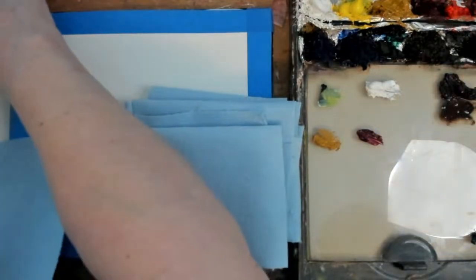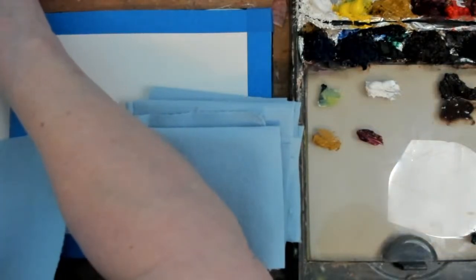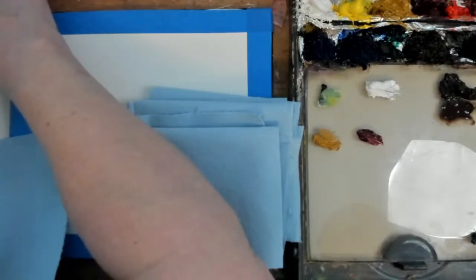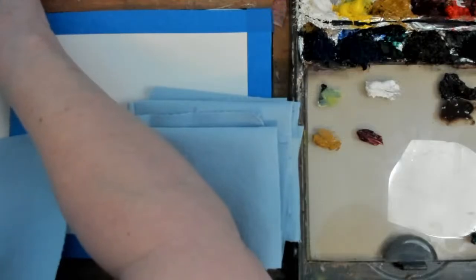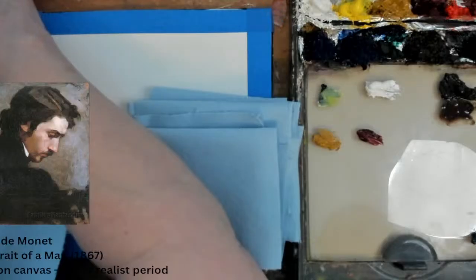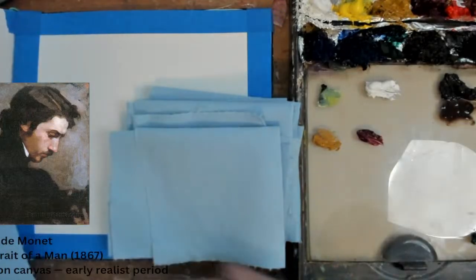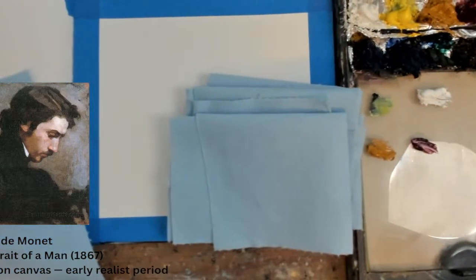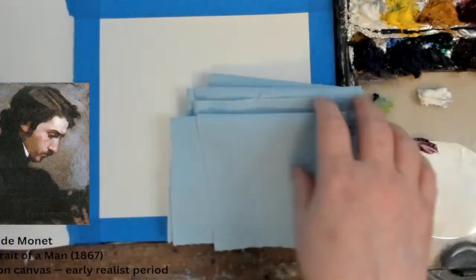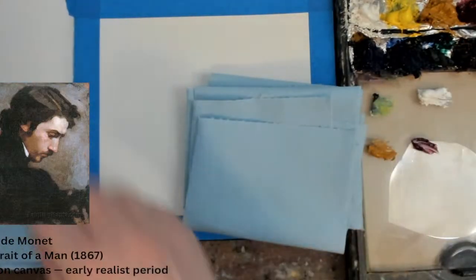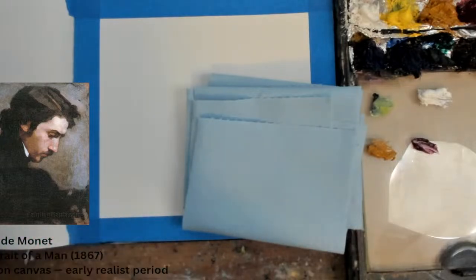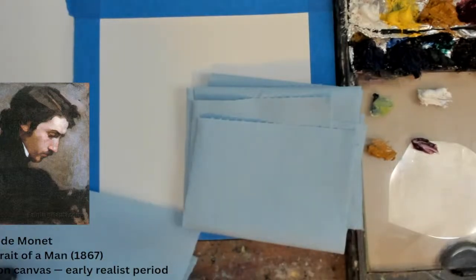Let me get the... You can't really see the description there. I won't leave that on the whole time either. Let's do that. There, you can see it.